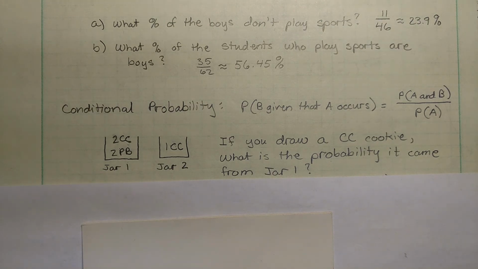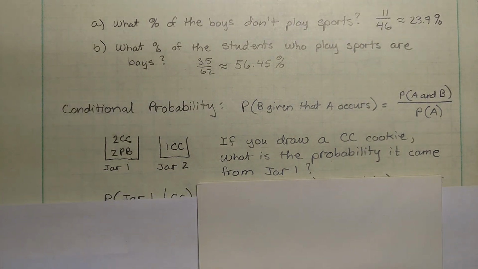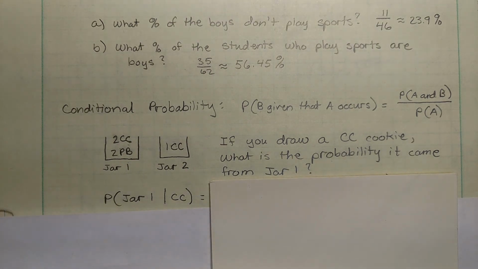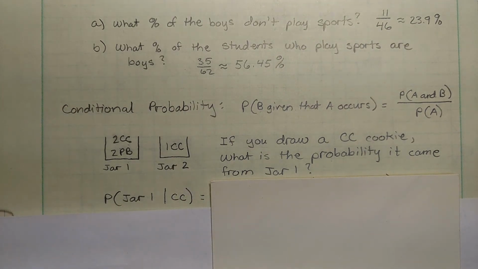Now, obviously, if I pulled out a peanut butter cookie and I asked what's the percentage that it came from jar 1, you'd tell me it's 100% because there are no peanut butter cookies in jar 2. If I ask you what's the chance it came from jar 2, you'd tell me it was 0 because there's none there. But this is a little bit more challenging when we drew a chocolate chip. So let's model our situation. We're asking the probability that it's from jar 1, and the given thing that has happened is it's chocolate chip. So we already know that's happened.